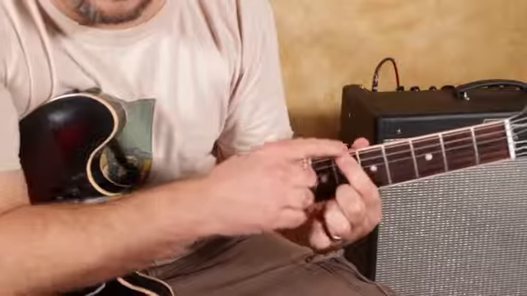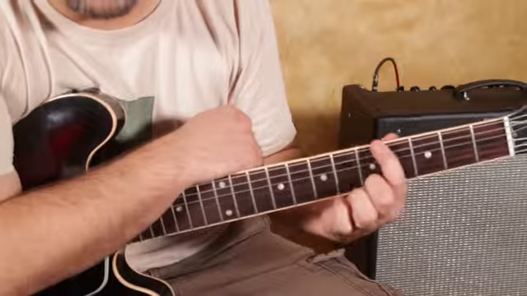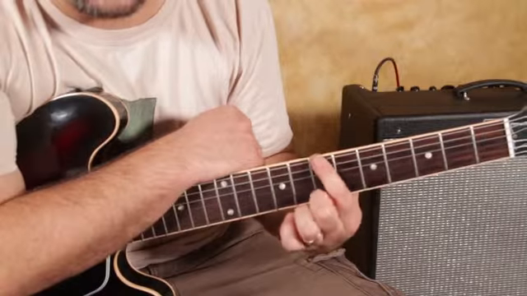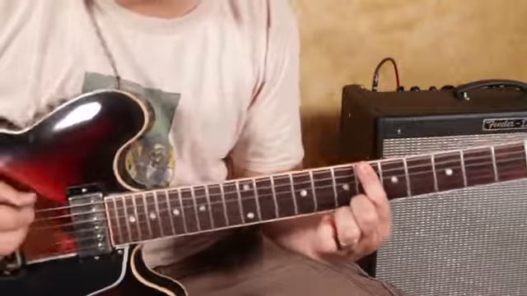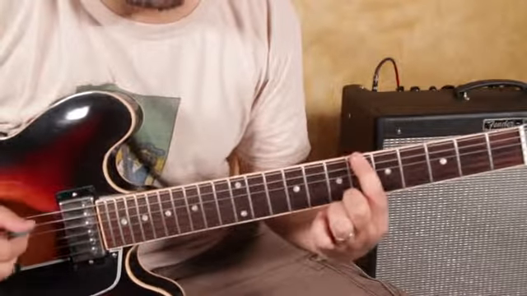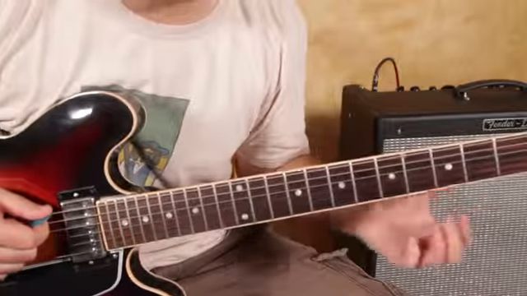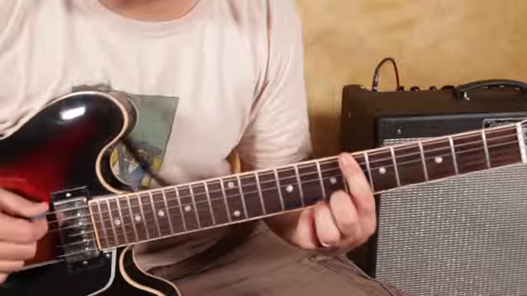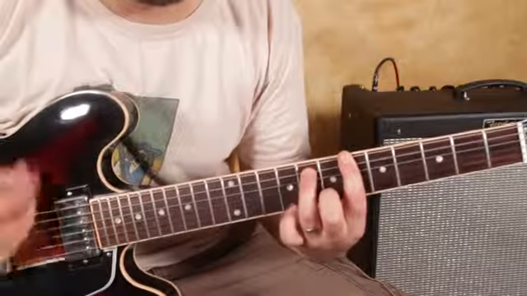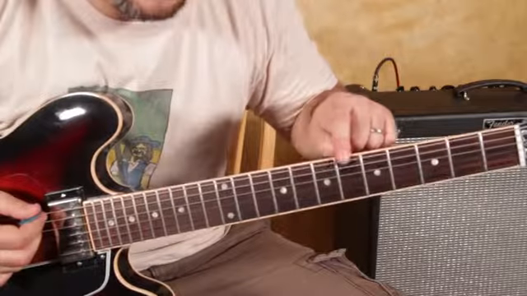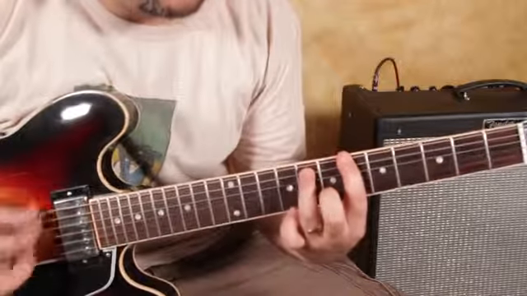But what would the other name for that be? Whatever note that is, it's sharp. So A sharp or B flat. B flat, A sharp. So A sharp and B flat are the same note. So if I said play me a B flat power chord, you'd find B, go flat, and plug in the power chord.